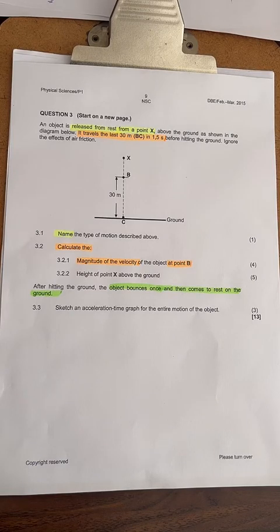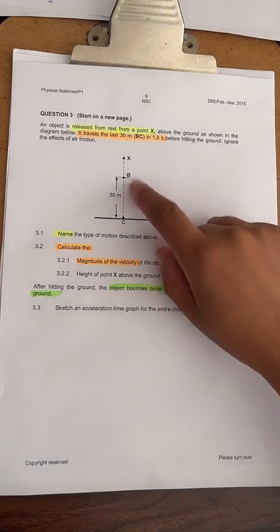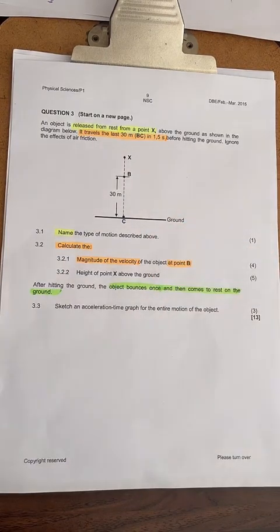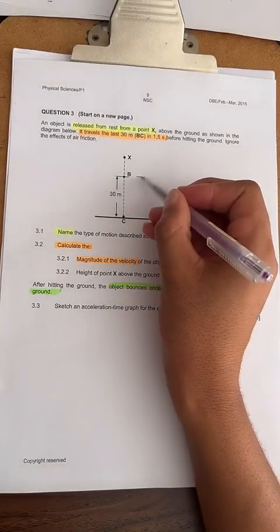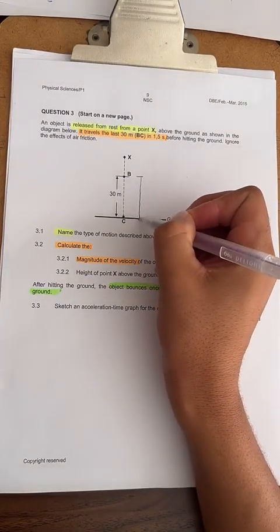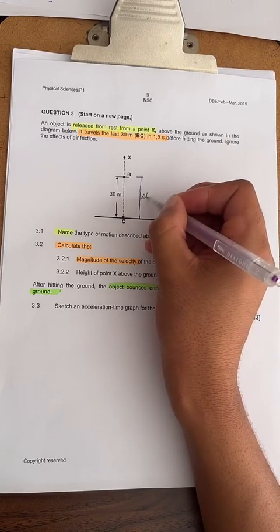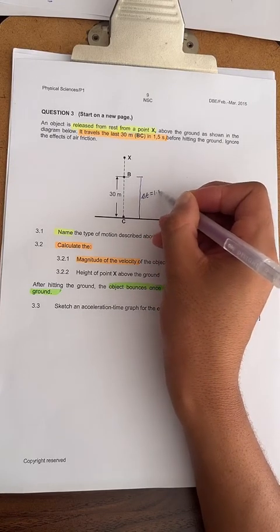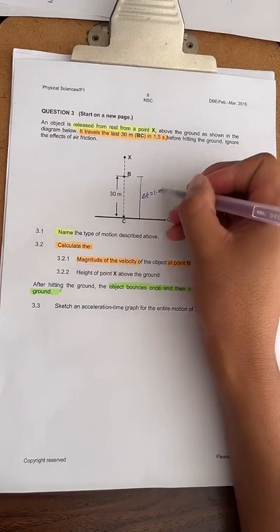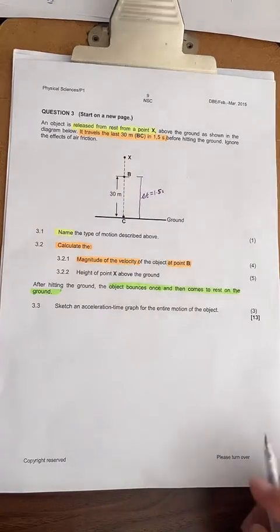Now it says an object is released from rest from a point X above the ground as shown in the diagram below. It travels the last 30 meters, which is between point B and C, in 1.5 seconds. So it means the time between point B and point C, change in time, is 1.5 seconds. For an object to move from point B to point C is 1.5 seconds.